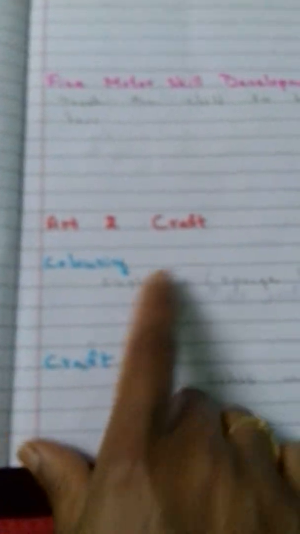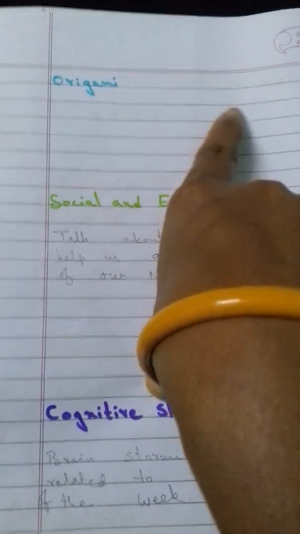In fine motor skill development, teach the child how to brush the hair. First you can give the doll. Then in art and craft, coloring elephant, draw an elephant image or take a printout and give sponge painting with watercolors. Craft, make cakes using Play-Doh. Then origami you can teach the child basic folds.